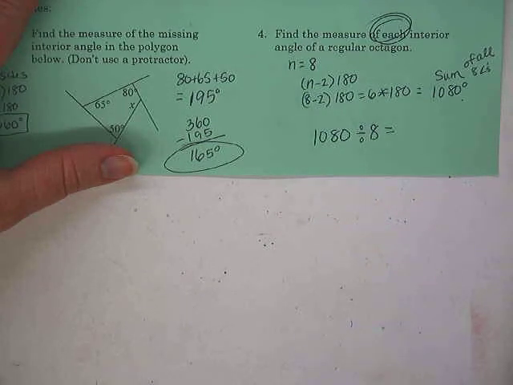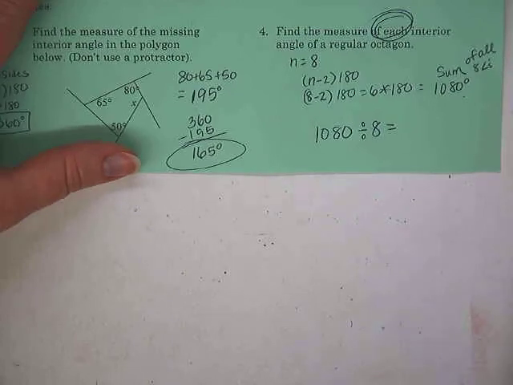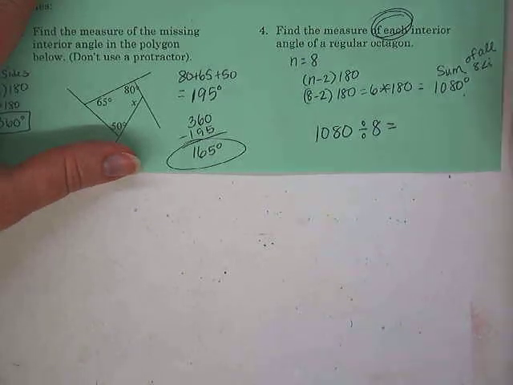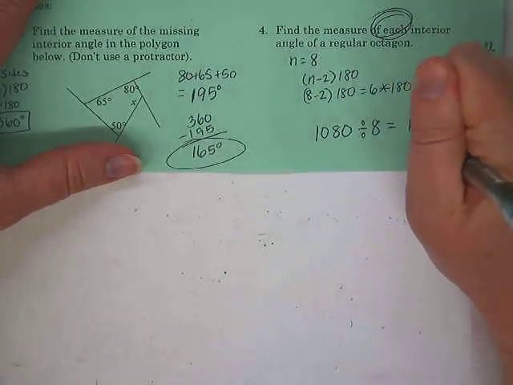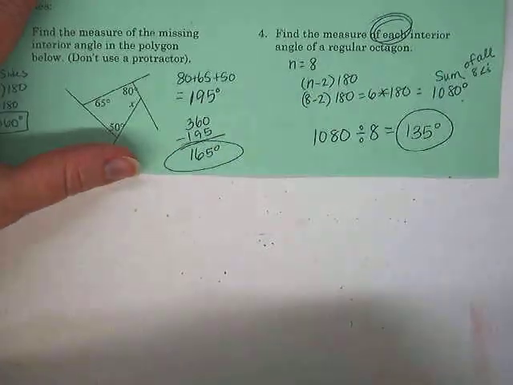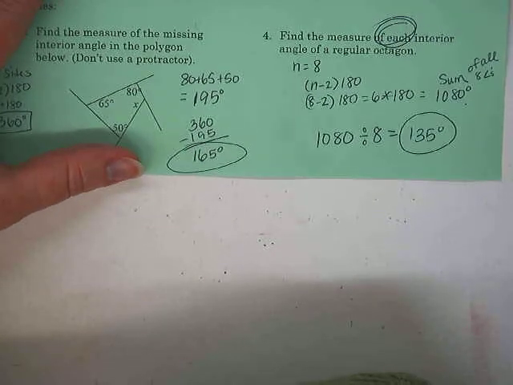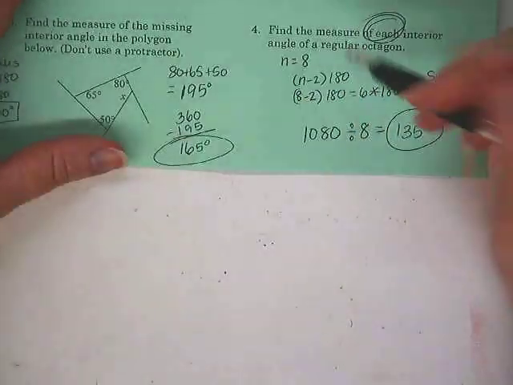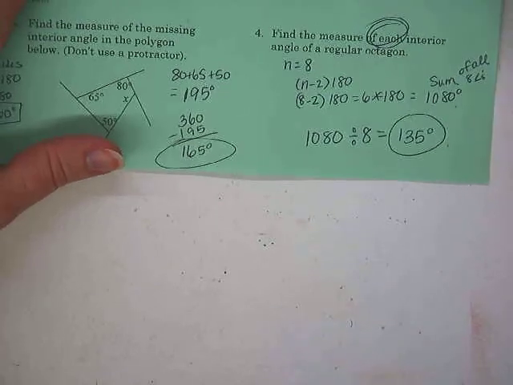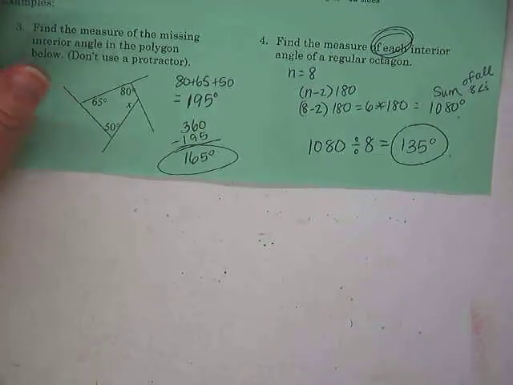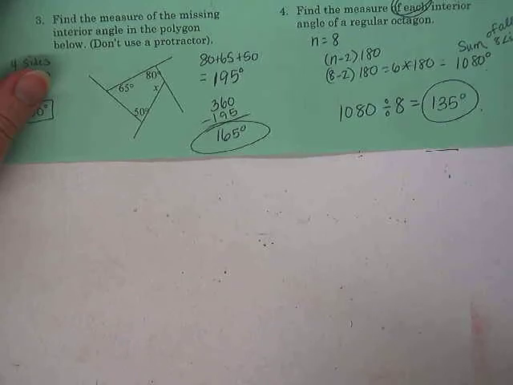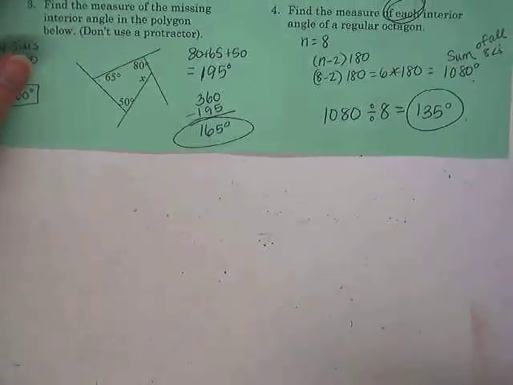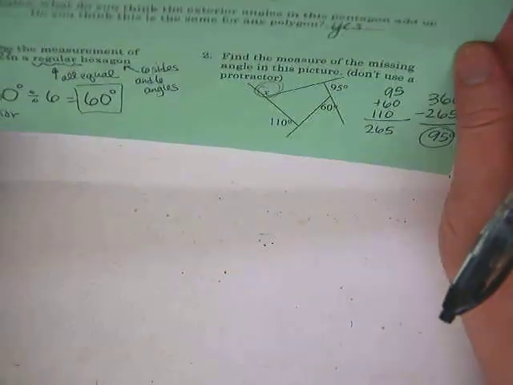Calculators ready? So each angle inside of an octagon is 135 degrees. So what if you wanted to create a stop sign using a protractor? What could you do? Make sure all of your angles are 135 degrees, correct?